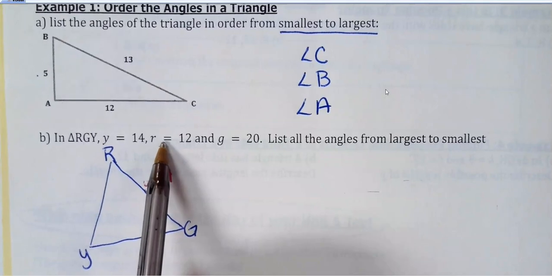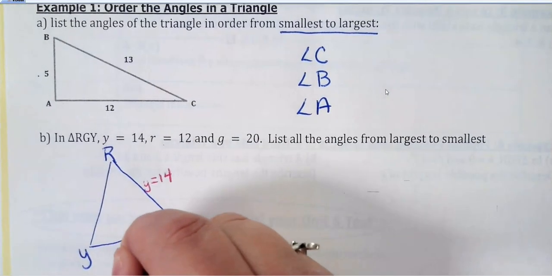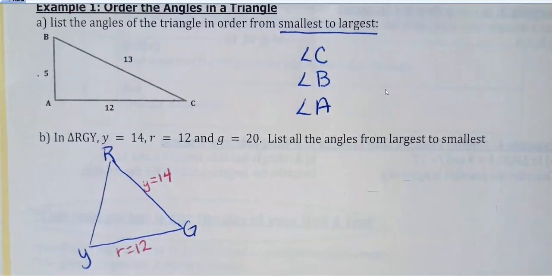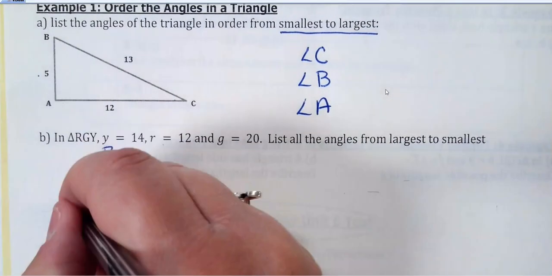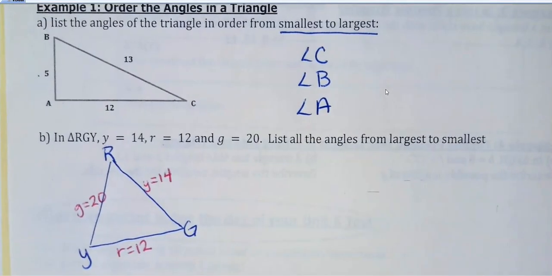Side R, it's lowercase, is 12. So that's going to be across from angle R. And the side G is 20. So G would be over here, and that's supposed to be 20. Again, as you guys can see, my diagram is definitely not to scale. Okay, now make sure you read the directions on these because they switch them up.